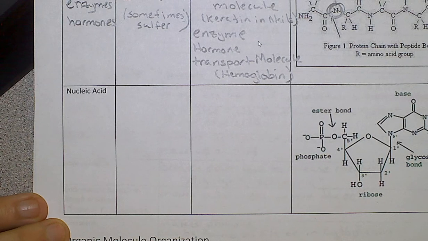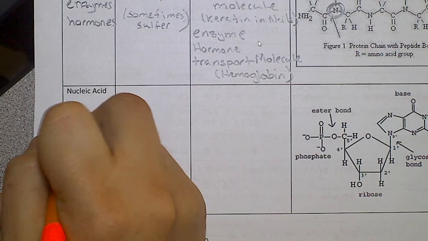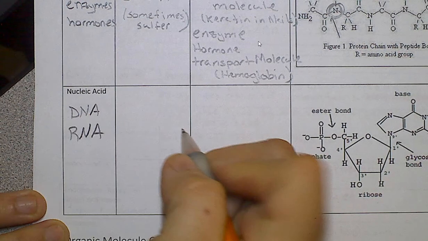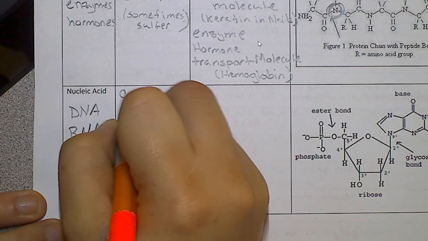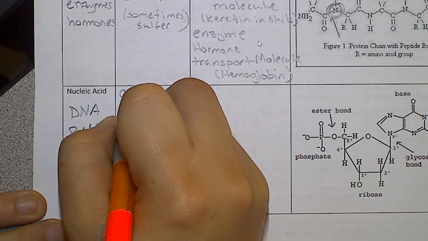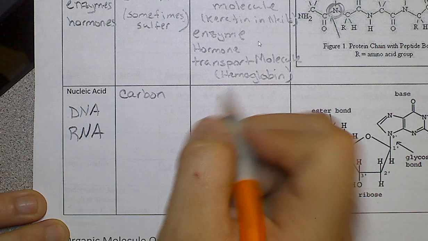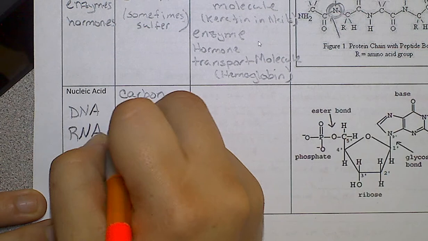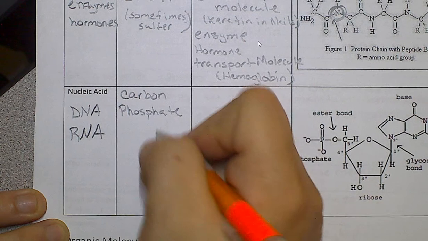Okay, nucleic acid. So that's your DNA and RNA. So we have our carbon, we have a phosphate, we have nitrogen.